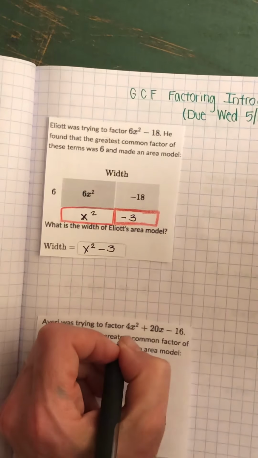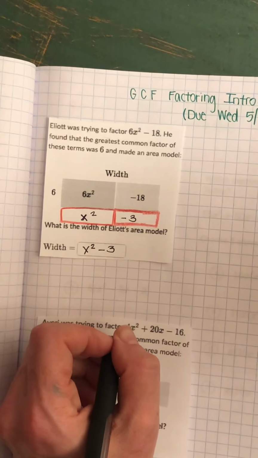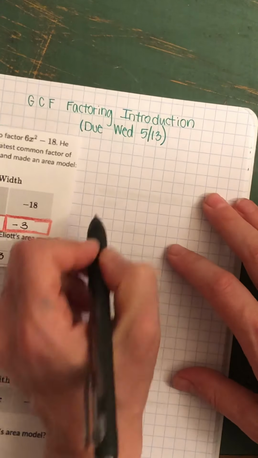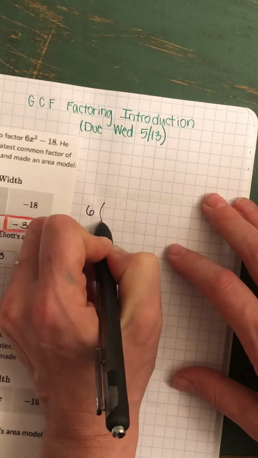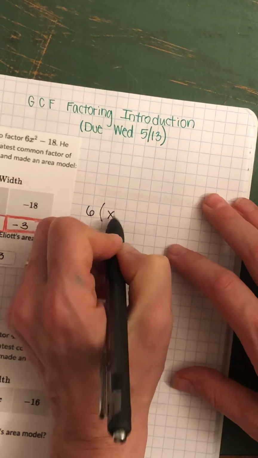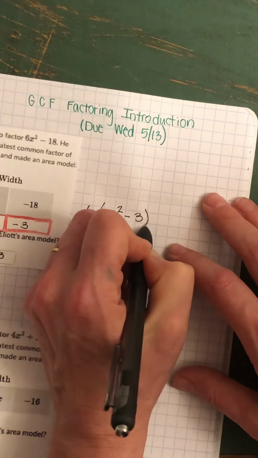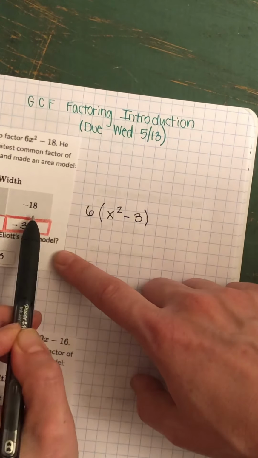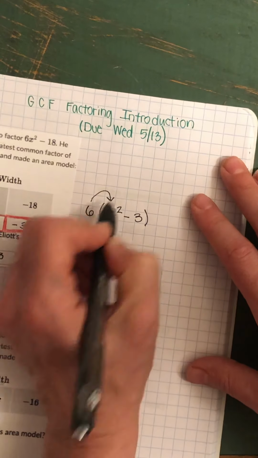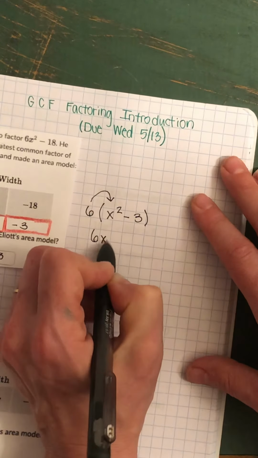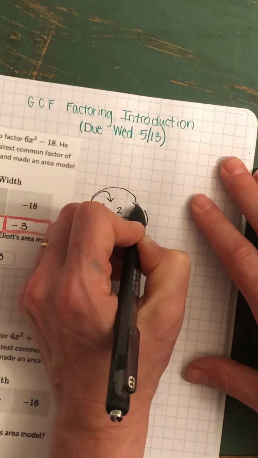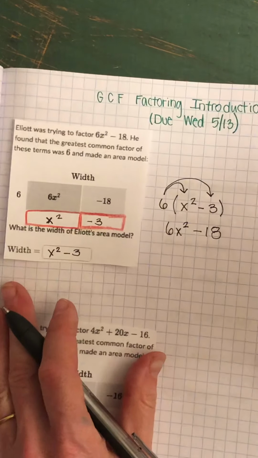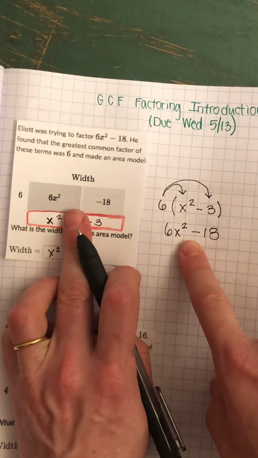Now, ladies and gentlemen, this is always one where I feel like I want to check, where I second guess myself. So you can check by just saying the height times what we just found. And so we're kind of doing what we did last week. I'm just using the distributive property. 6 times x squared is 6x squared. And then 6 times negative 3 is negative 18. So I double check, and this matches this. So I know I'm good.